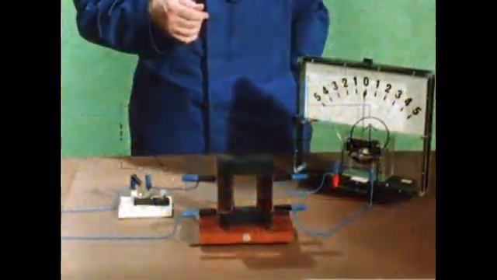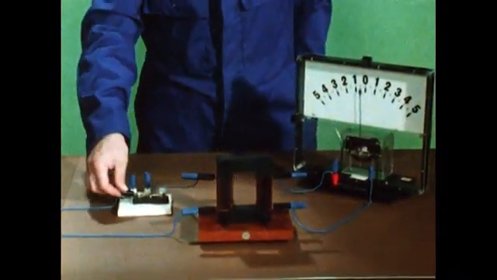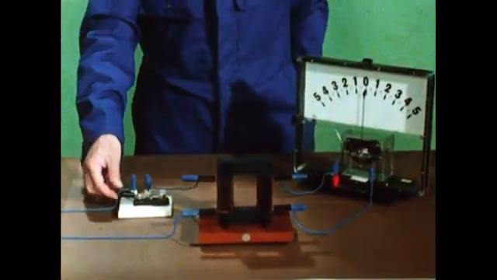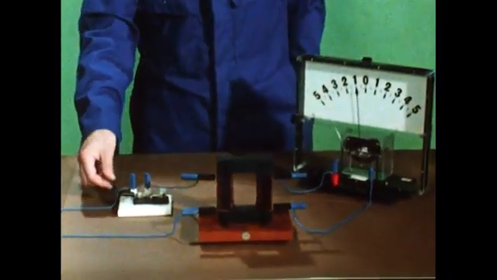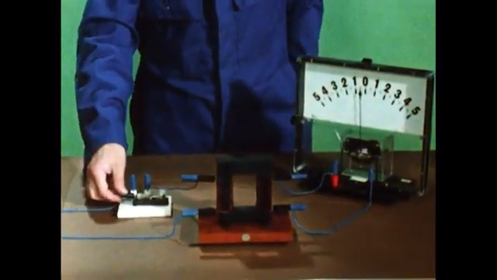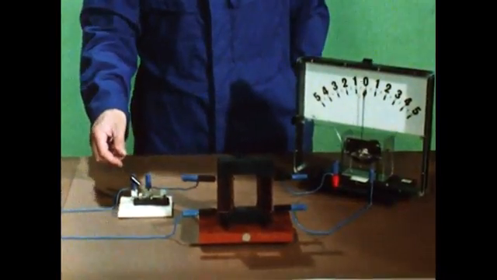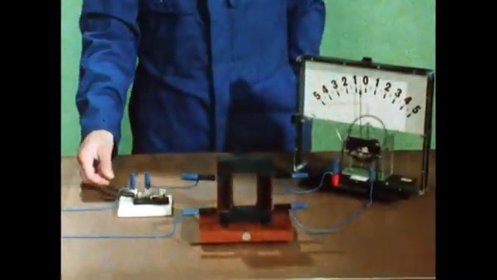But what do you think would happen in the other coil, if anything? Well, watch. A kick of current shows on the instrument. Every time the current changes in the first coil, there is an induced EMF in the second one.